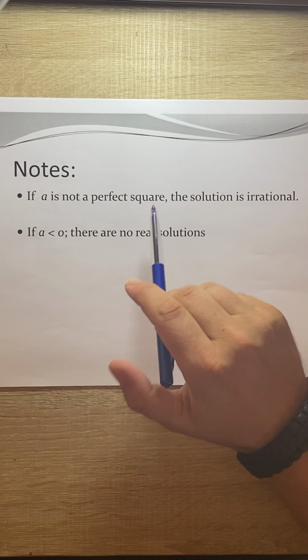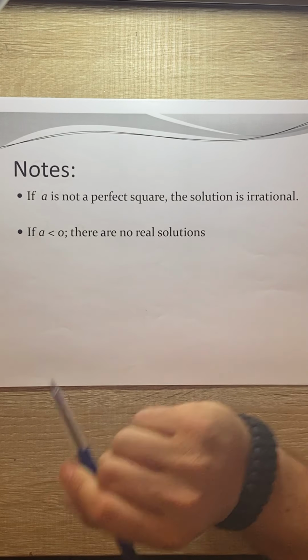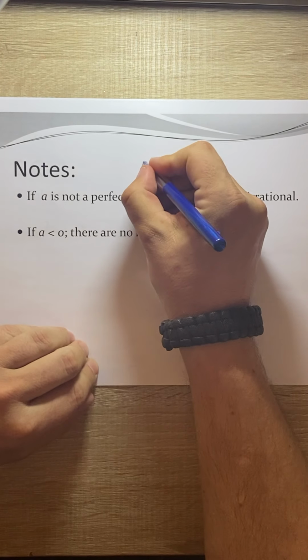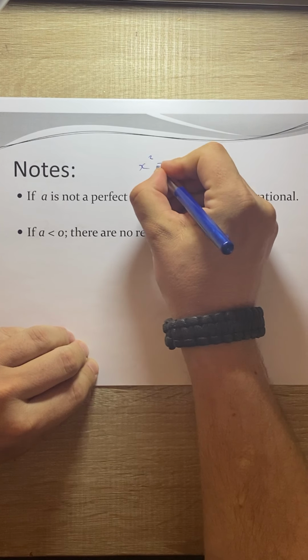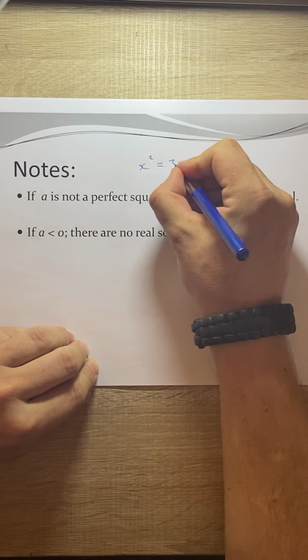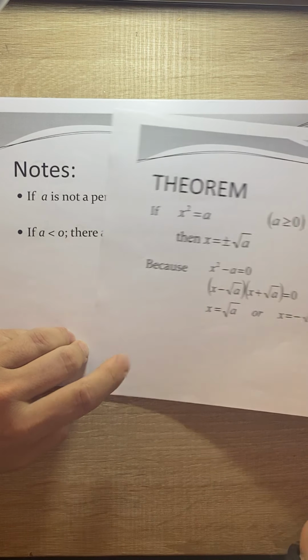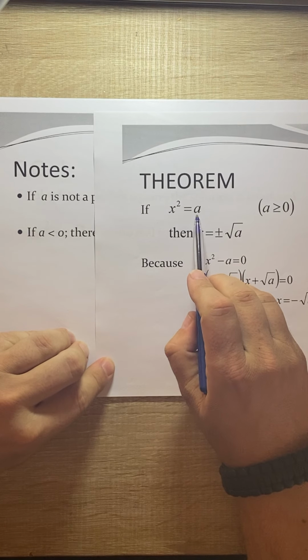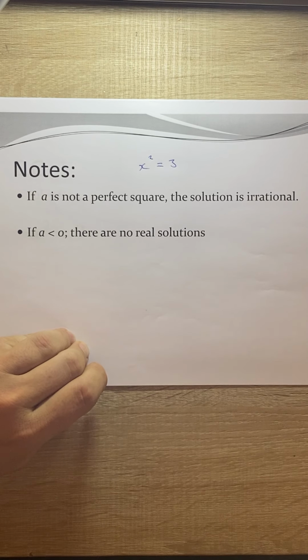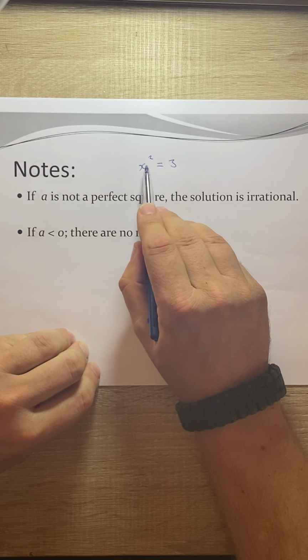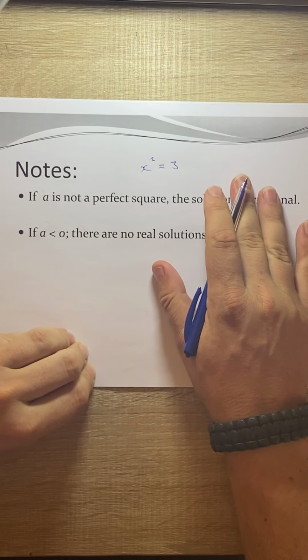If a is not a perfect square, the solution is irrational. So, for example, if we had something like x squared is equal to 3, okay? And now that a, they're talking about from here. Okay, so I just made the a not a perfect square. Now, I have to take the square root of both sides.